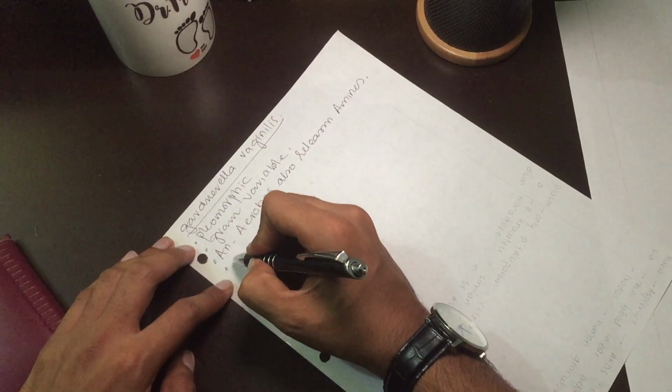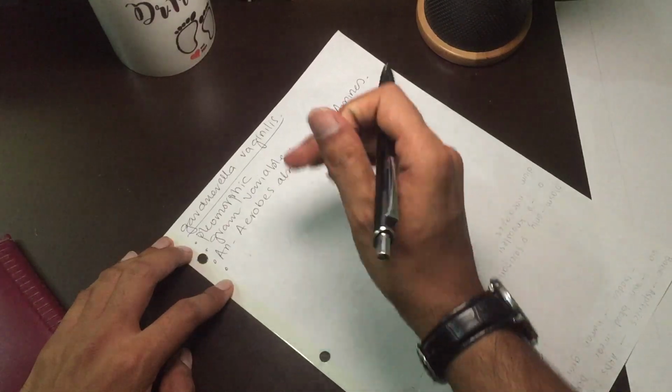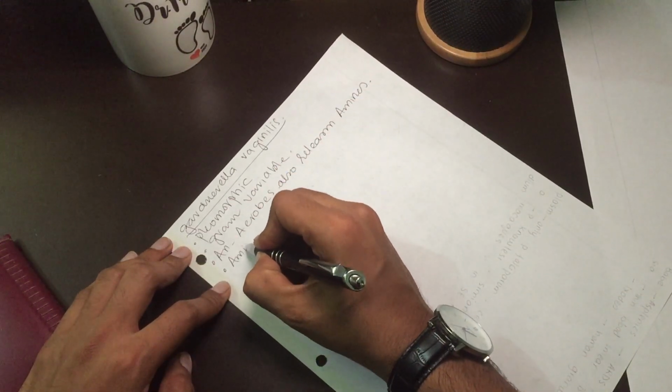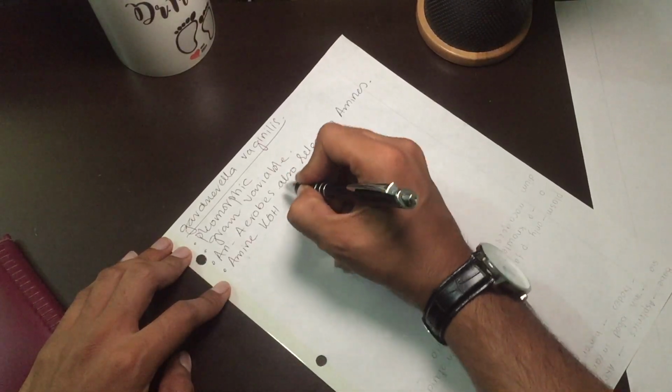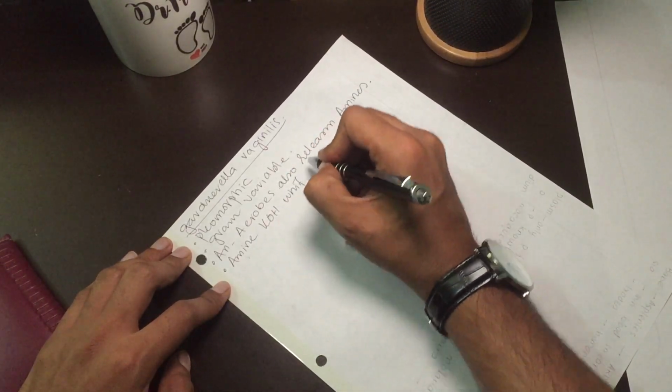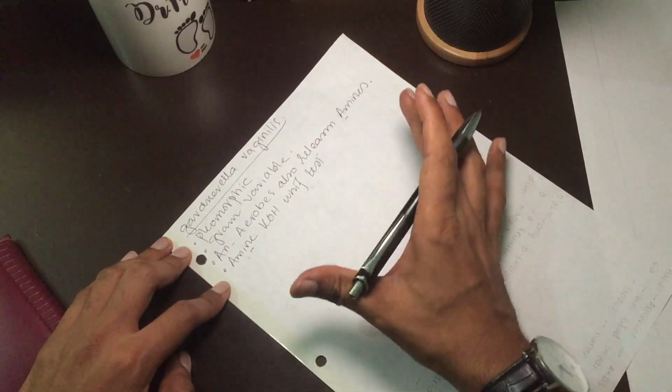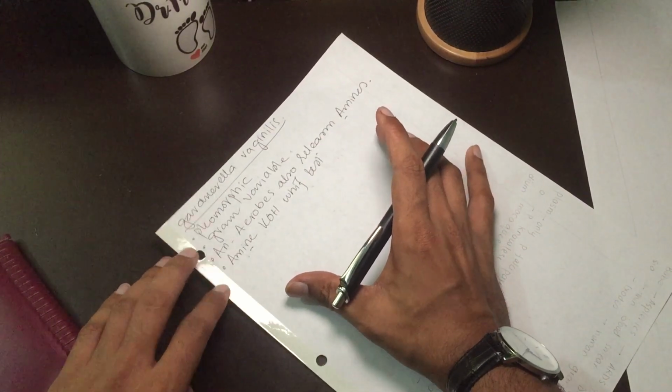So if we take the sample of Gardnerella and we do the amine whiff test, then these amines have a cumulative effect.